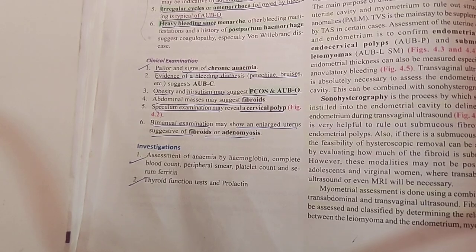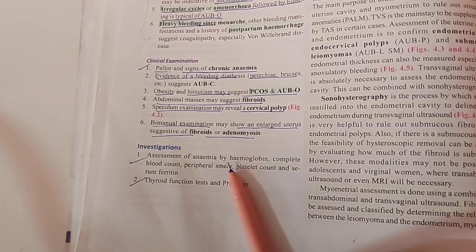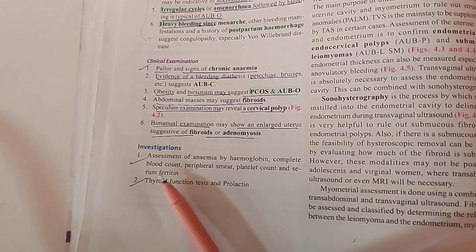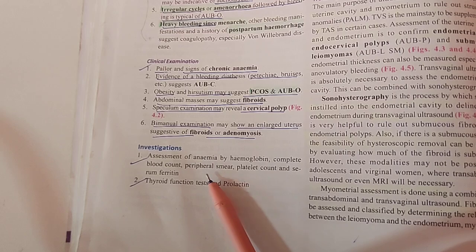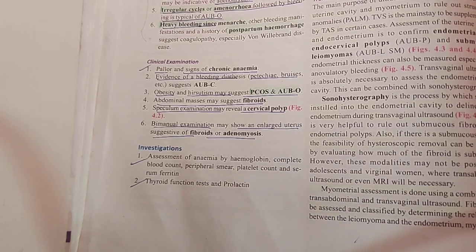So the investigations, first hematological investigation. In hematological investigation, first you should rule out anemia, by looking for the hemoglobin level, the complete blood count, then PCV, then the peripheral smear, then the serum ferritin level. These are for ruling out the anemia and its severity.